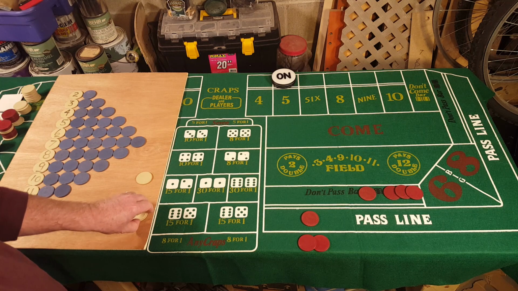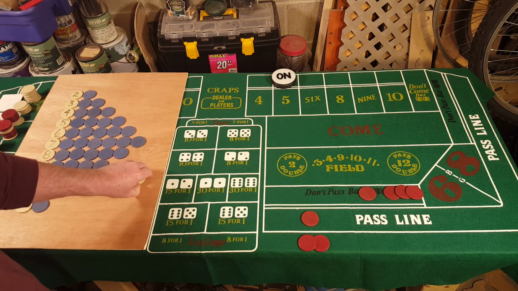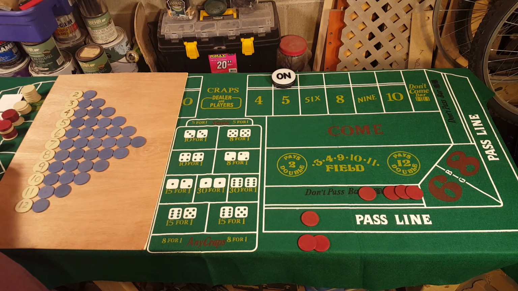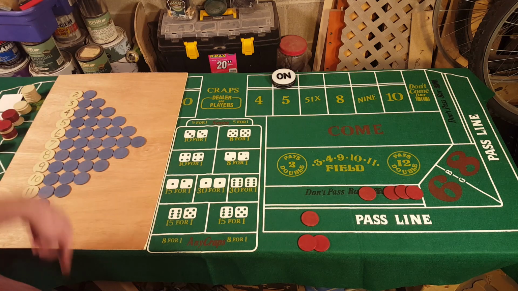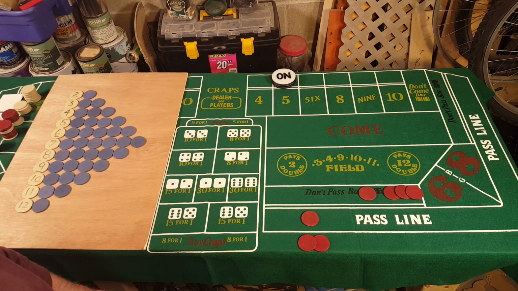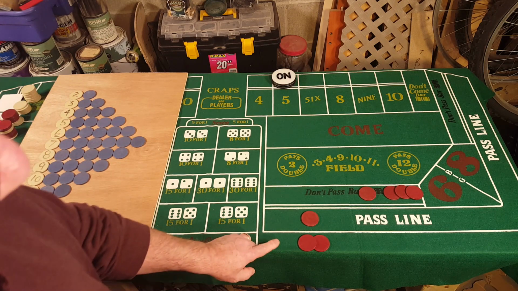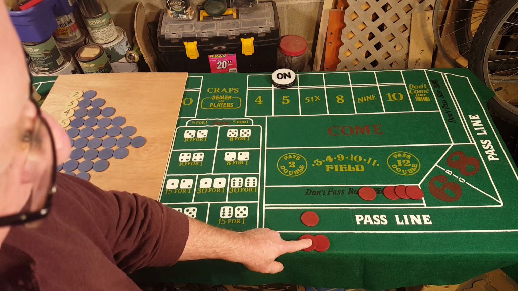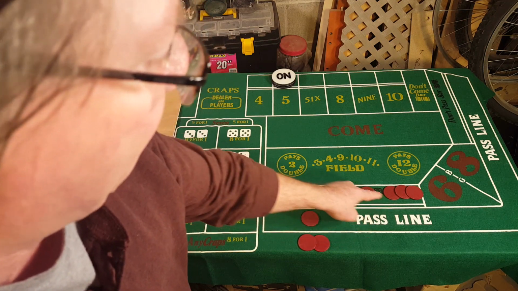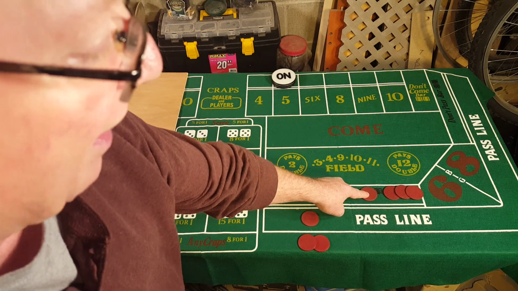0 house edge. So you get paid what you actually should get paid based on real probabilities. The tricky part is that you can only make an odds bet or a lay bet if you have the line bet.